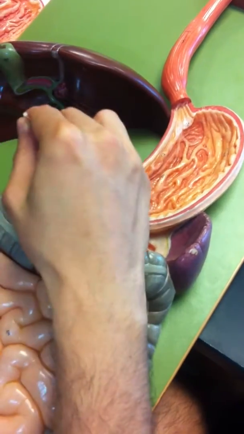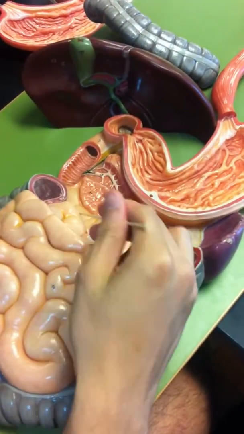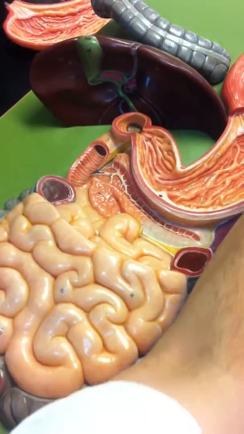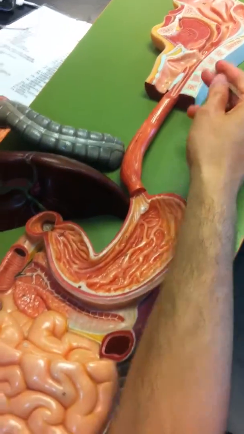Now that leads us into all of this, the small intestine. I'm going to remove this so we can see the small intestine in detail. You mentioned the epiglottis? I did. That was up here. The epiglottis is up here.